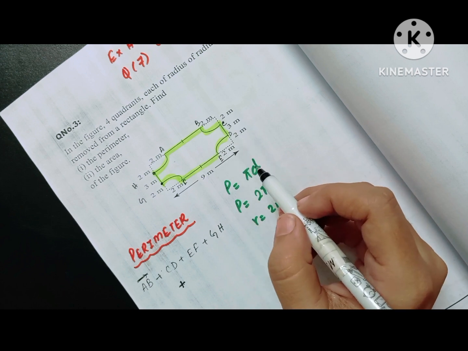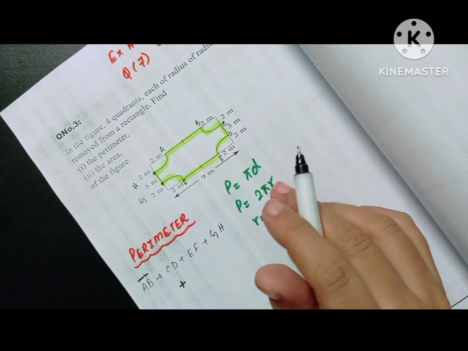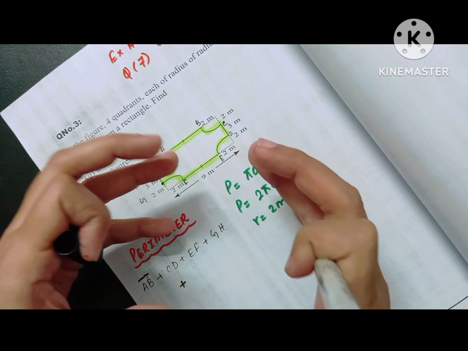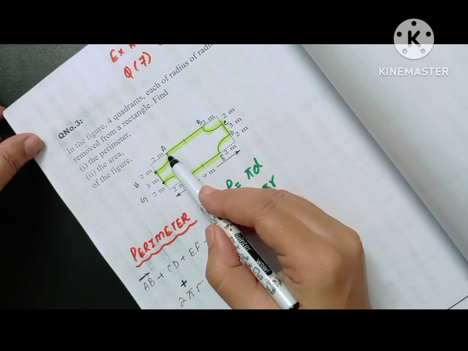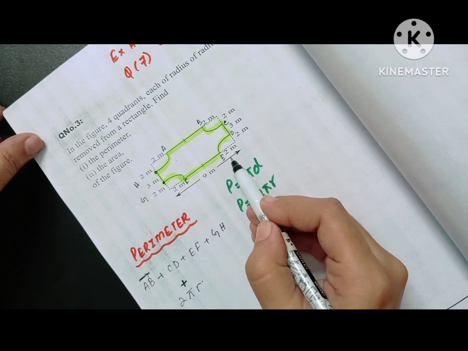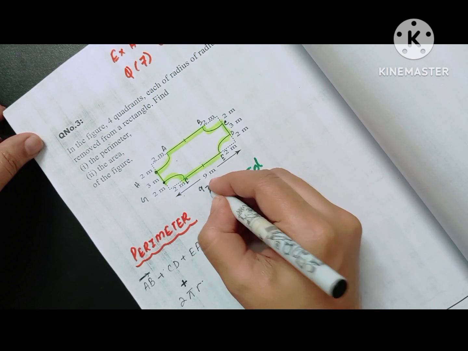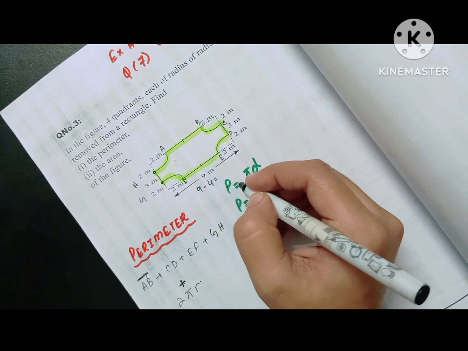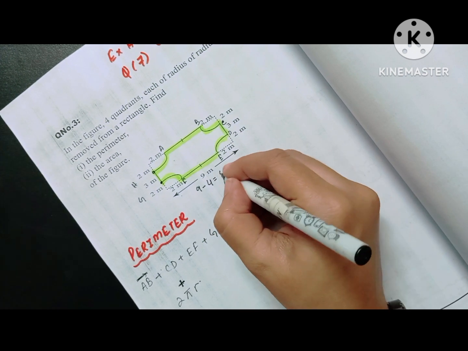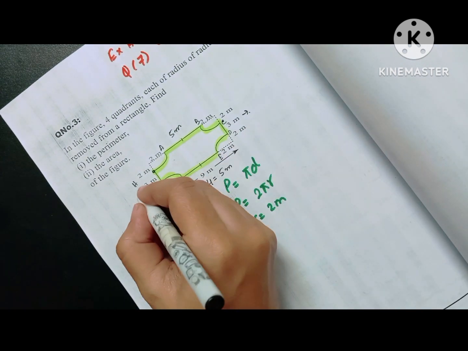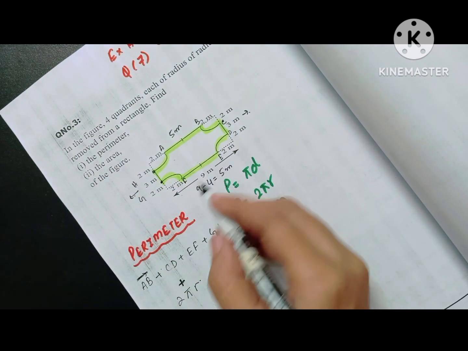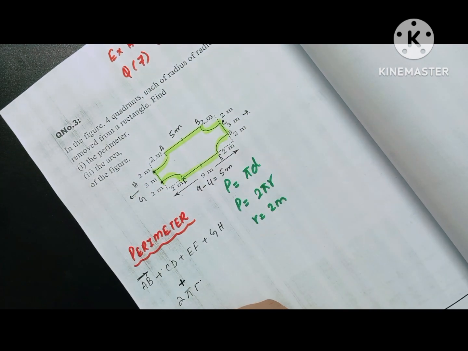If we join all these 4 quarter circles, then we will get the whole circle. When we join the 4 parts of the circle, it will be the whole circle. So the formula for the whole circle is 2 pi r. For the total perimeter, what is AB? The total is 9, and when we subtract 4 from 9, it will be 5 meter. Then it will also be 5 meter. That is 3, and that is also 3. So AB is 5 meter.